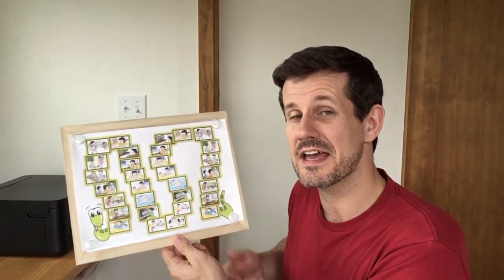The loser has to go back to the start of the line and the winner continues down the line. They just keep doing this until one team gets one person all the way to the end of the line, and then they are the winners. So that is a popular schoolyard game here in Japan. And this is an English activity based on that popular schoolyard game.